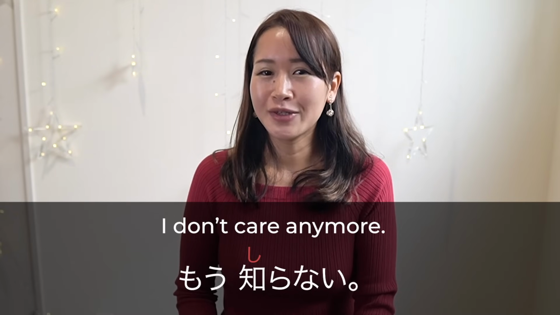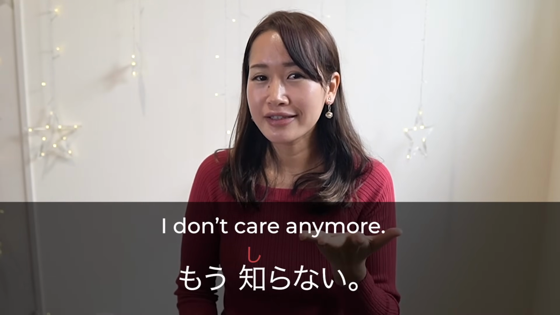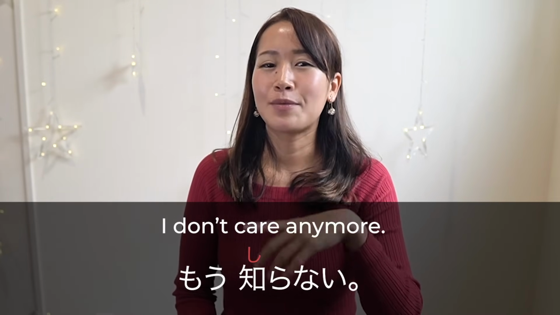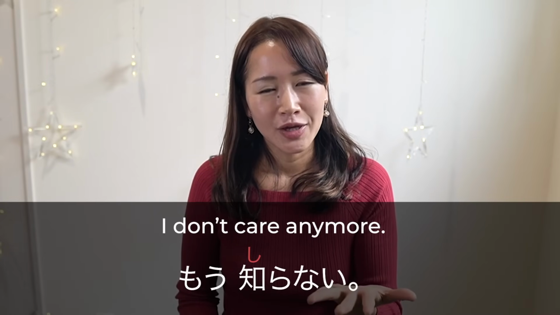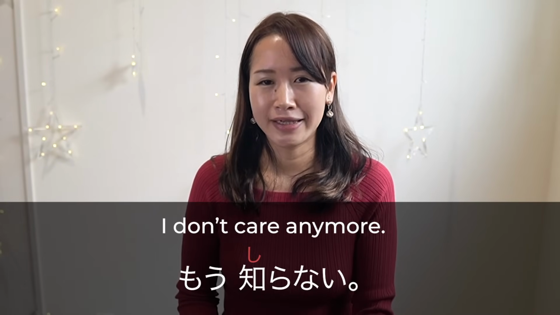Also, as I explained earlier, 知らない also means I don't care. So if you're having a fight and you want to say, do whatever you want to do, whatever, or I don't care about you anymore, you can say, もう知らない. If your partner says this, it's a sign that they are pretty mad at you. So you might want to apologize to them immediately.